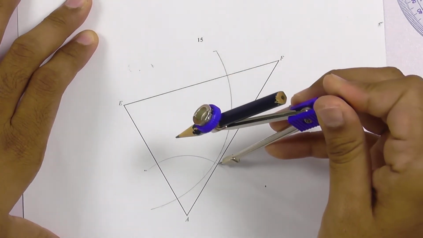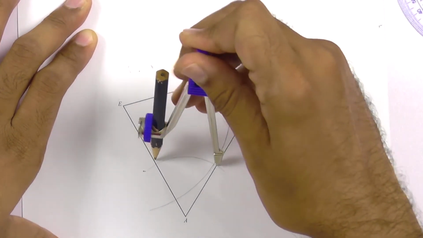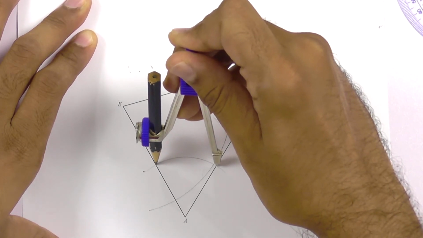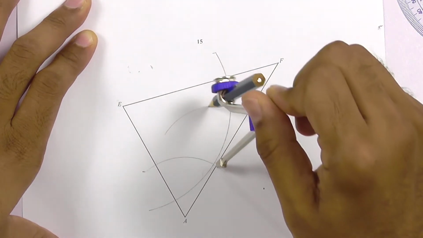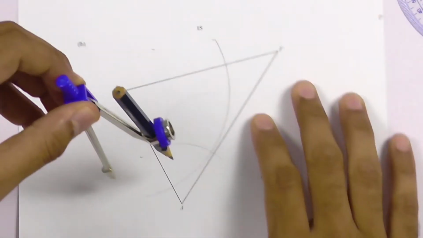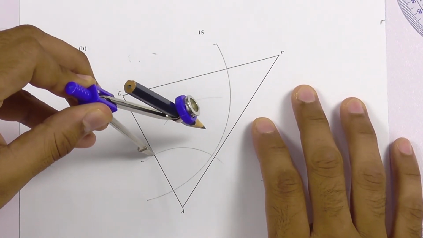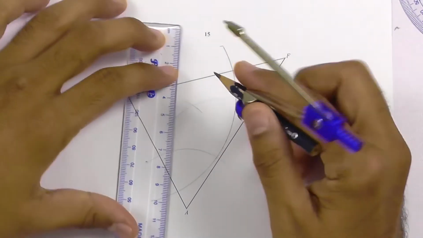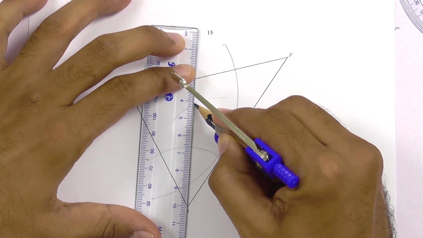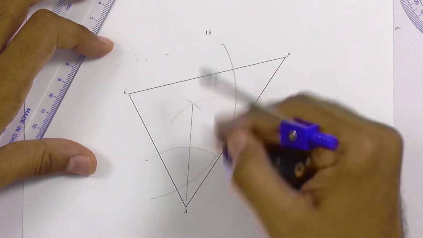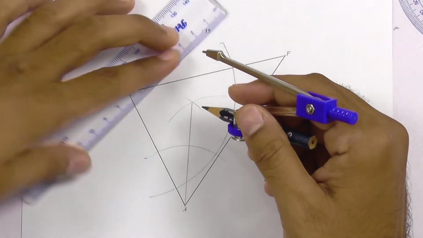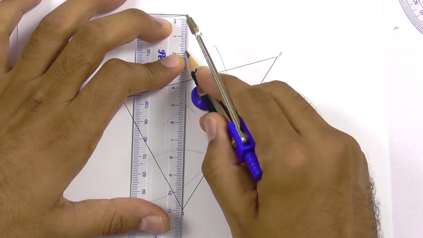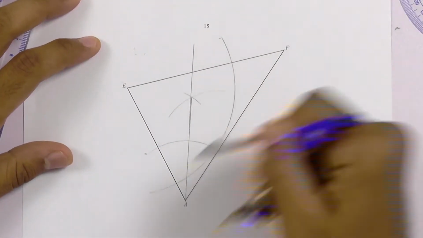Then you open your compass, put it over here, and draw an arc over here, and another arc over here. And then you connect this with this point A. So you have your angle bisector. Okay, let's extend this so that we have more space to cover. Now, you get the idea.